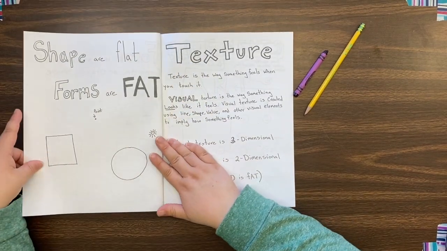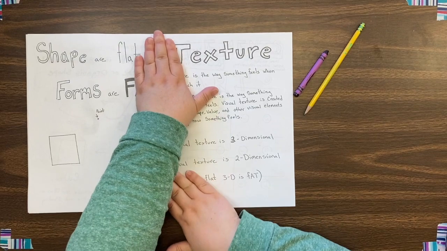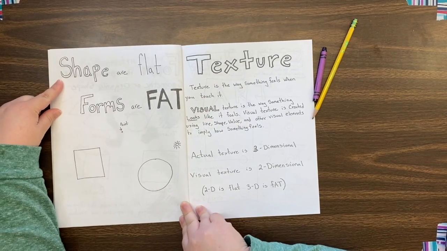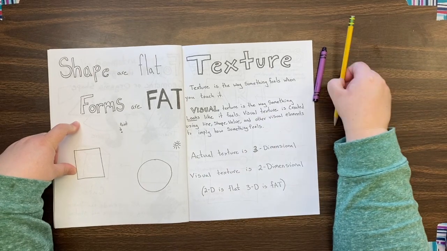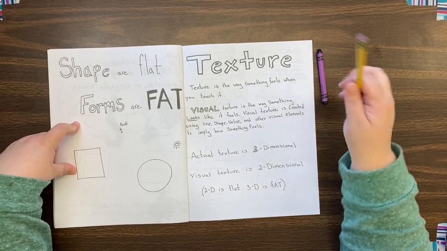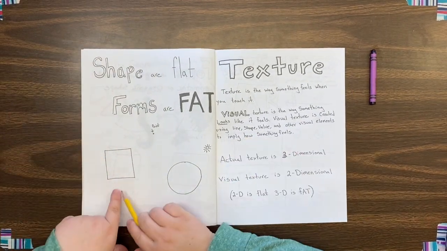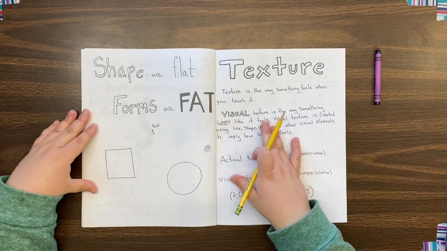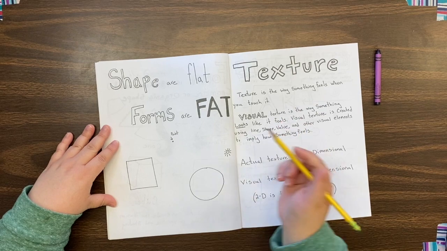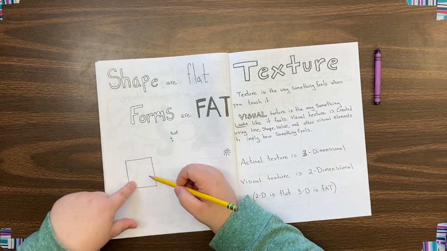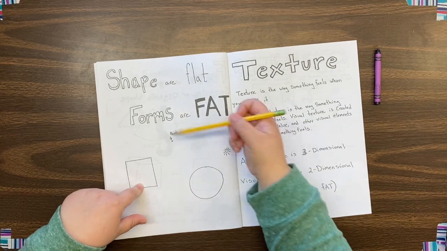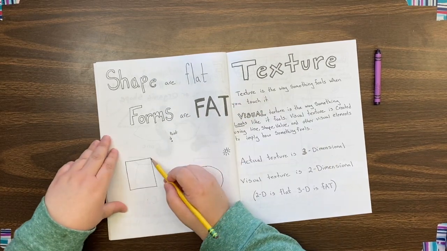So how we remember the difference between shape and form is you can say shapes are flat, forms are fat. So we do know that we can use perspective and value to create the illusion of a form. So I'm going to take my square here and I'm going to turn it into a form by using perspective.